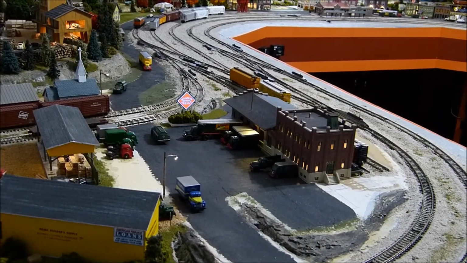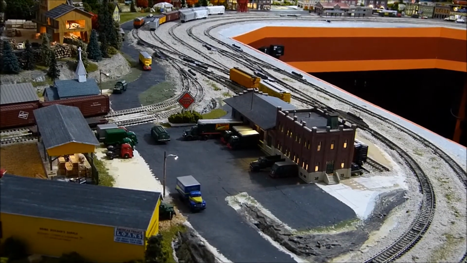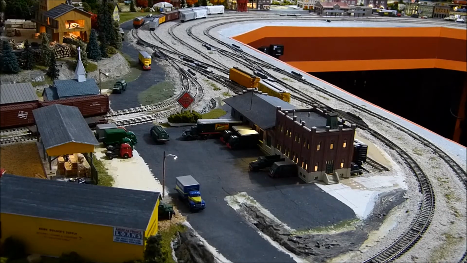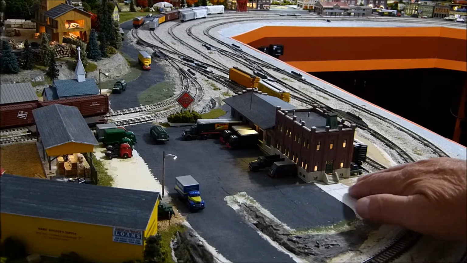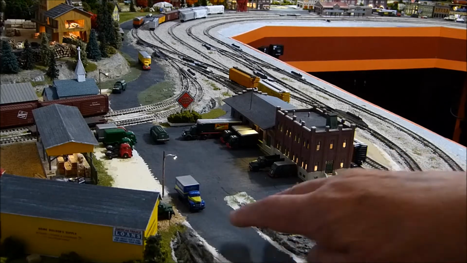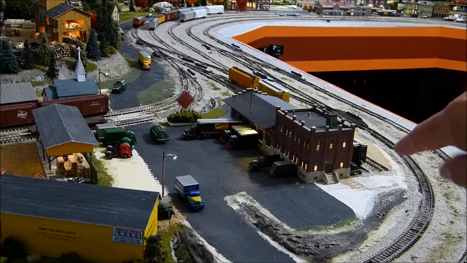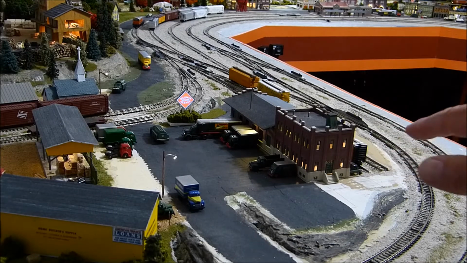Now you can see several areas. There's an area over here that I don't know what I'm going to put in yet. This isn't finished over in here either. Neither are the sides of the roads. But this is my REA terminal.